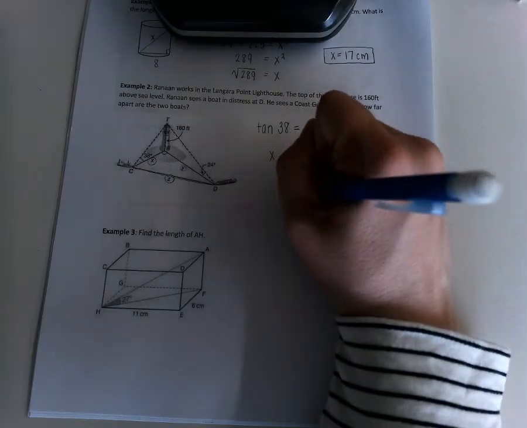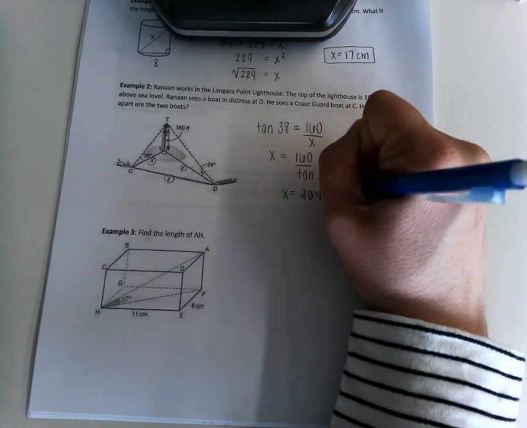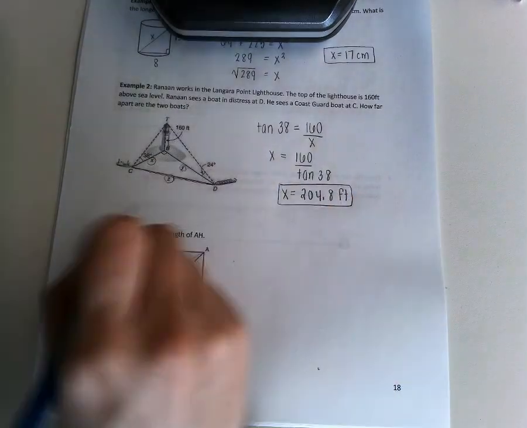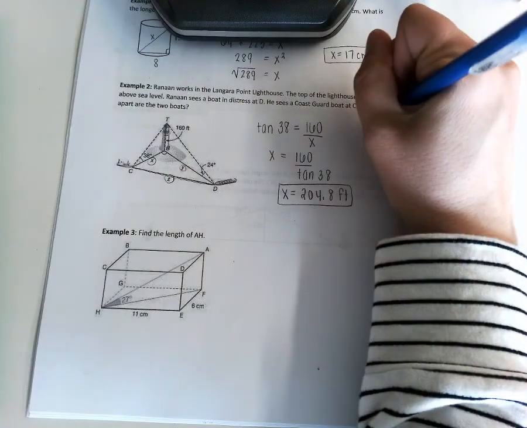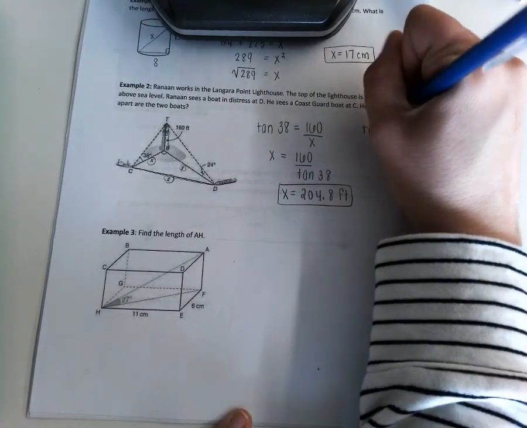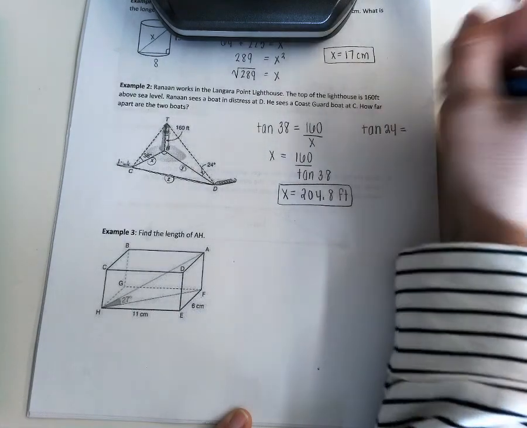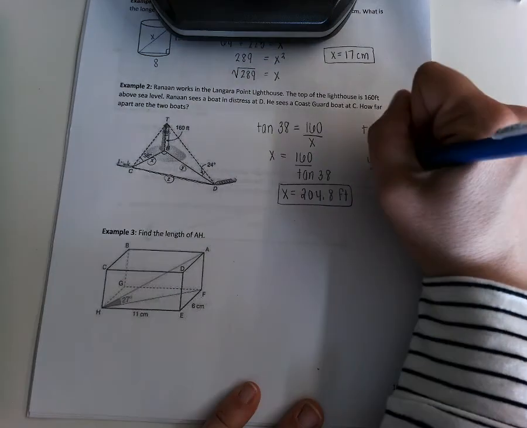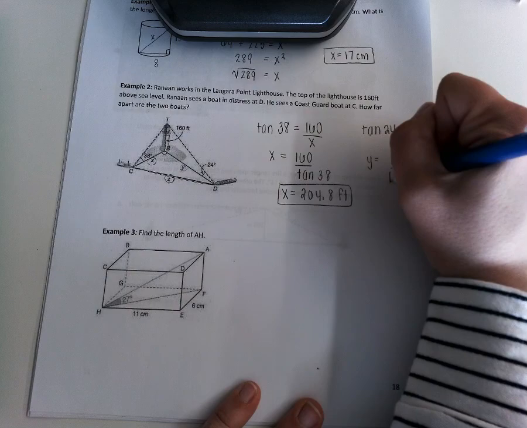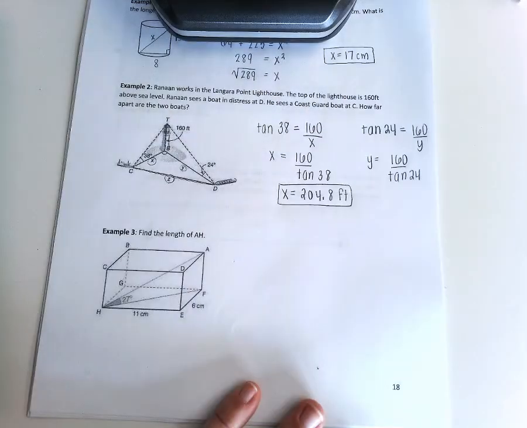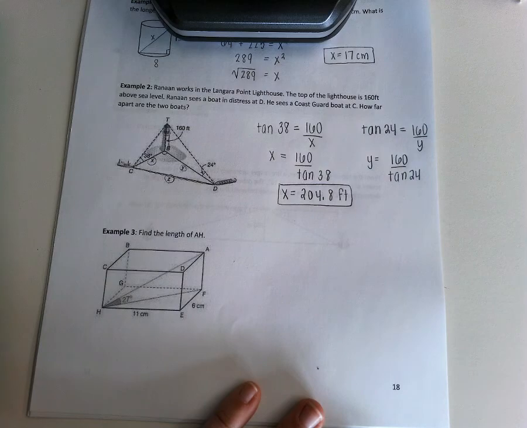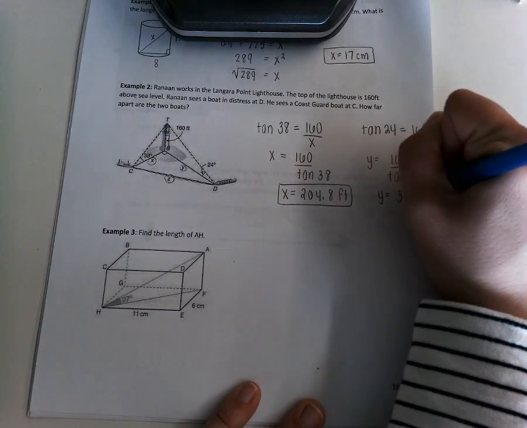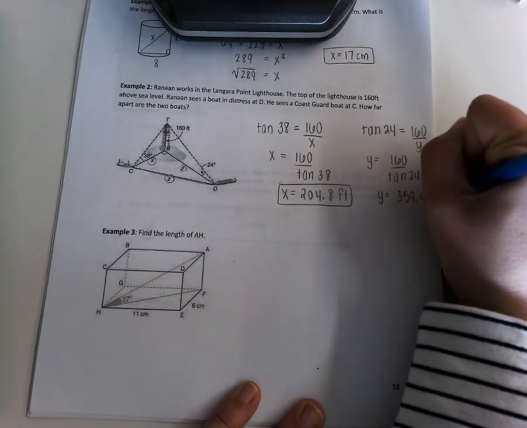204.8. And this is in feet. So that's the length of x. Now we're going to do the same thing to find y. So tan 24 is 160 over y. And y equals 160 over tan 24. Y is 359.4 feet.